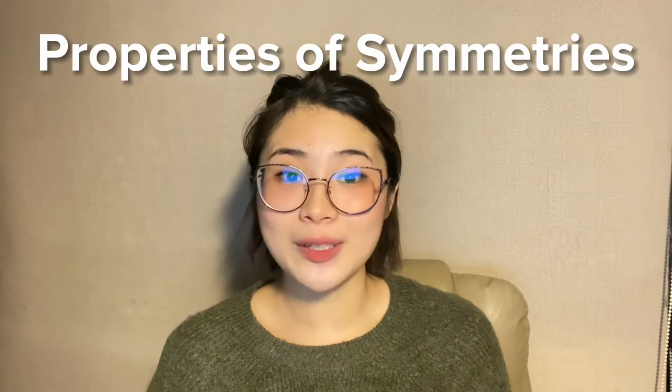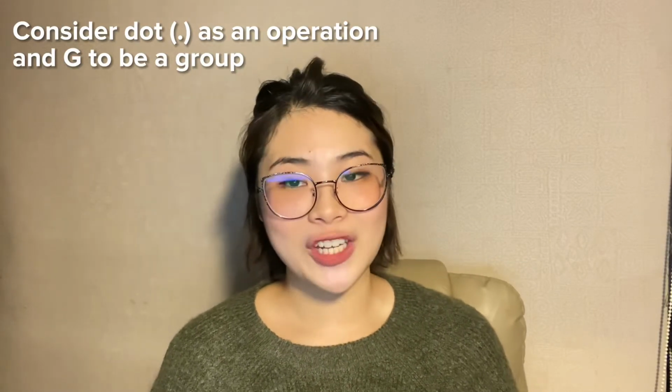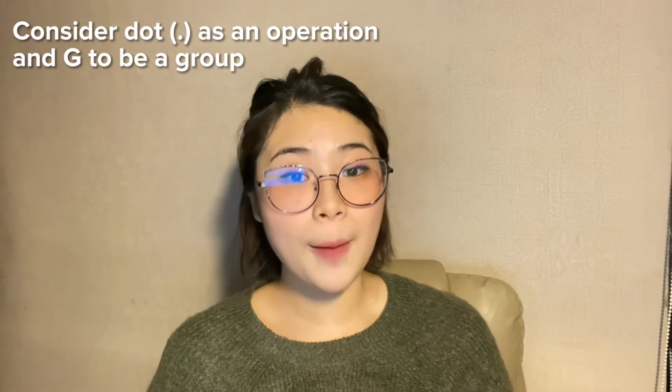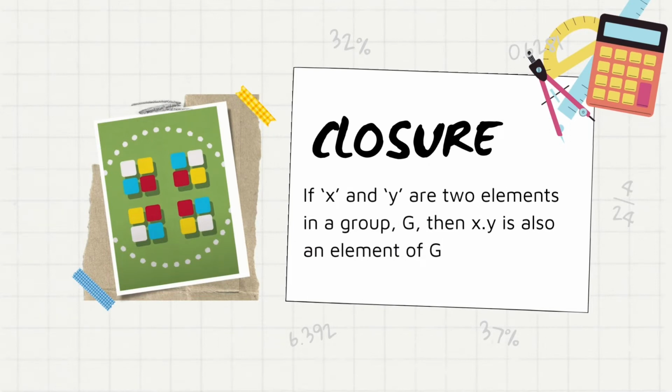But don't fret, since in order for you to solve and better understand the Rubik's Cube, you could find its symmetry. To do that, we must first understand the different properties of symmetries, which can also be defined in the set group actions. Let's set dot to be an operation like addition, multiplication, or composition, and G to be a group. First is closure. If X and Y are 2 elements in a group G, then X dot Y is also an element of G. This means that the composition of symmetries is a symmetry.